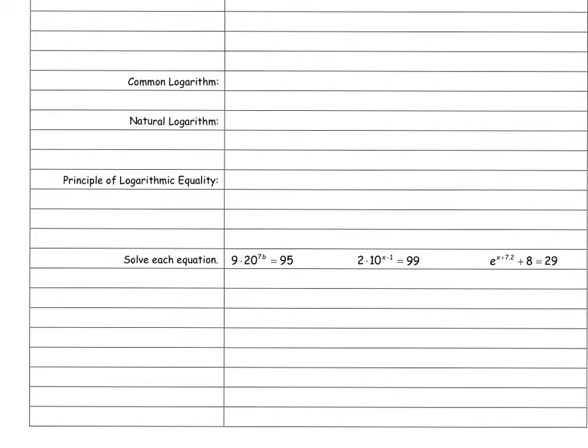Hi guys, so we are back with the second session, I guess you want to say, of solving exponential and logarithmic equations. So here we go. We have a few definitions to go through first.